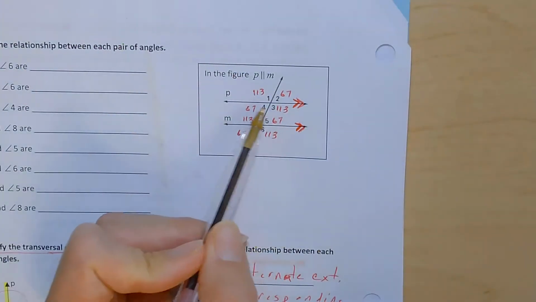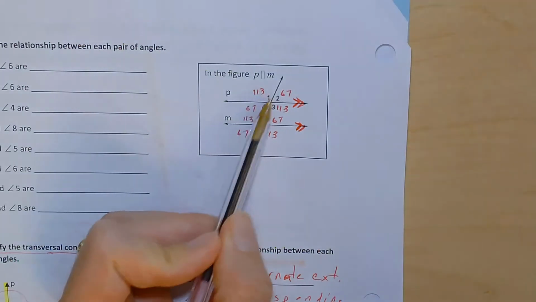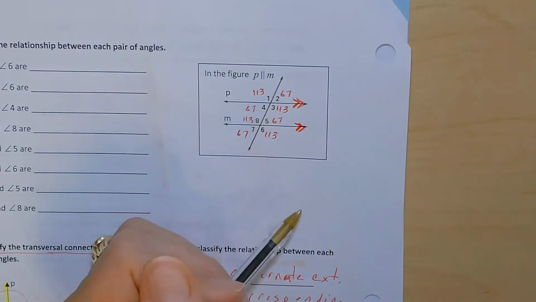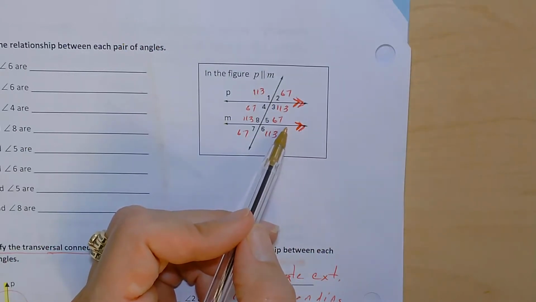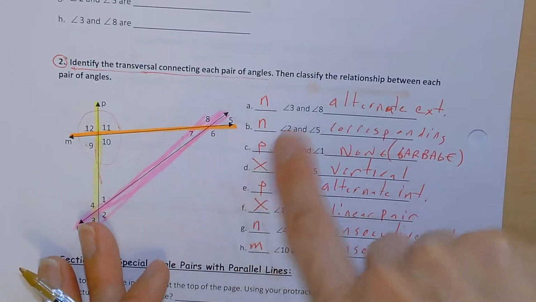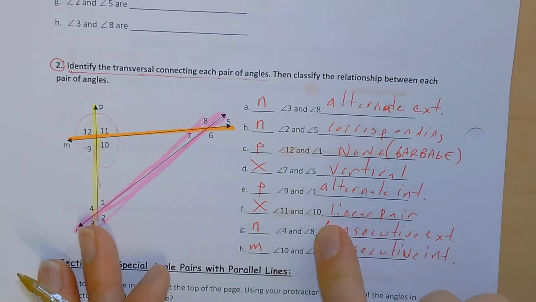But notice that this pod's angles match this pod's angles. And why would that be? That's because the lines are parallel. So even though our lines don't have to be parallel, like this, these angle pairs still have the names even if your lines are not parallel.